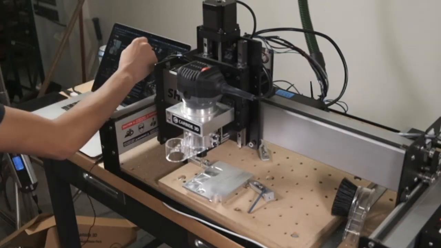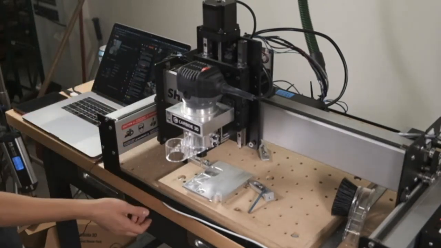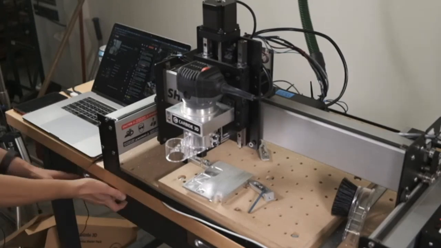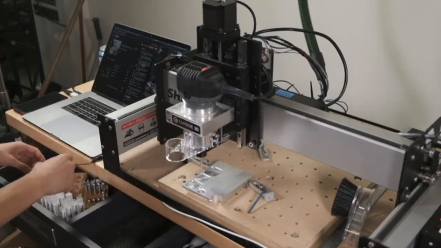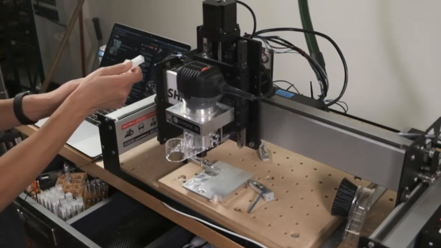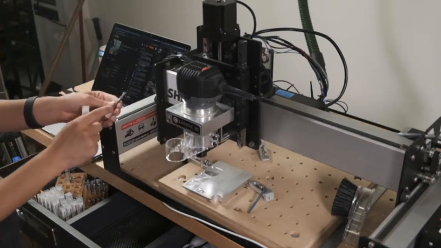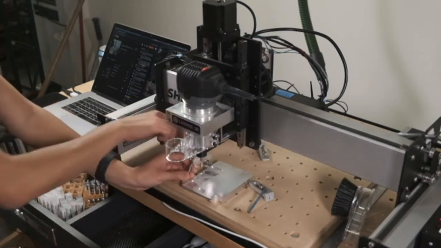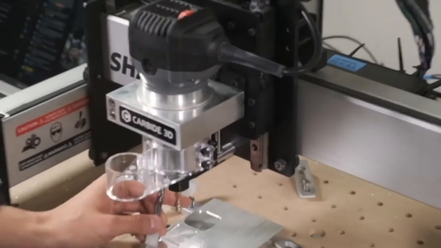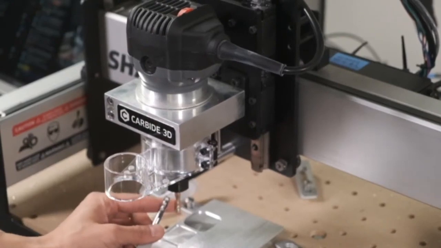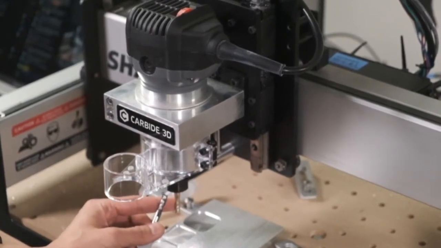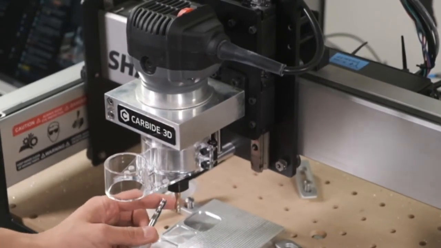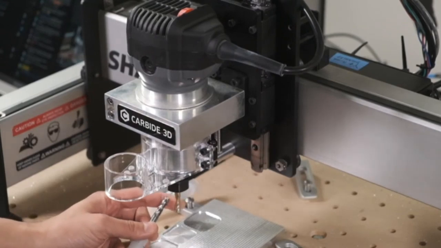Can I use the 201 for aluminum? Yes, you can. In fact, that's how I started out. The thing about the 201 is that it is an uncoated cutter. In theory, it shouldn't matter. The difference in these coatings, which you can't see because the camera's not zoomed in, is one is gold and one is silver. The silver is the plain uncoated end mill. The gold is a zirconium nitride coating.